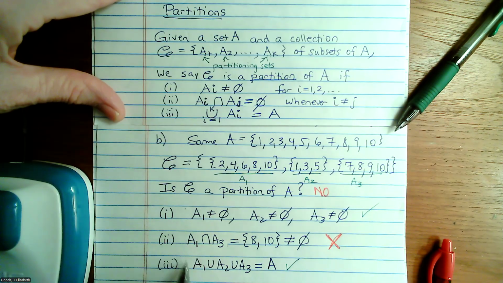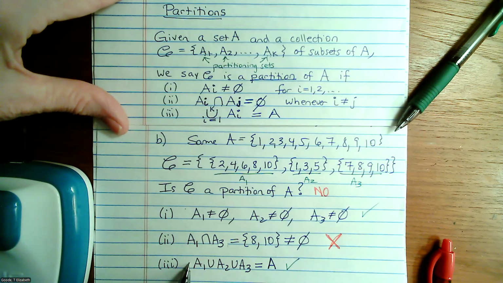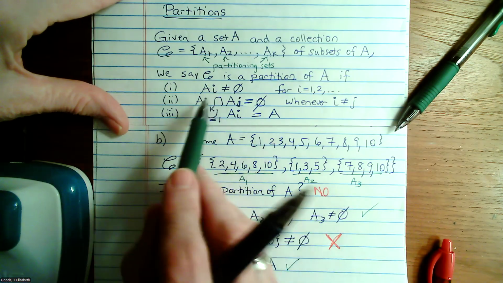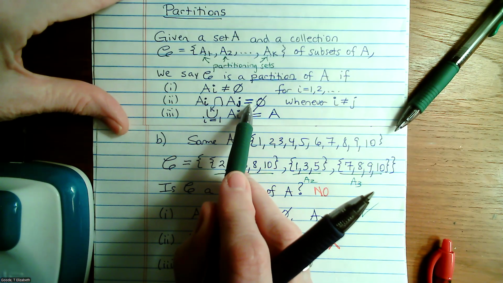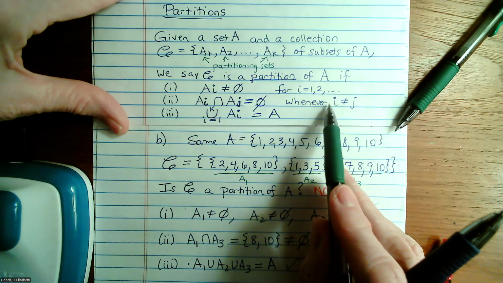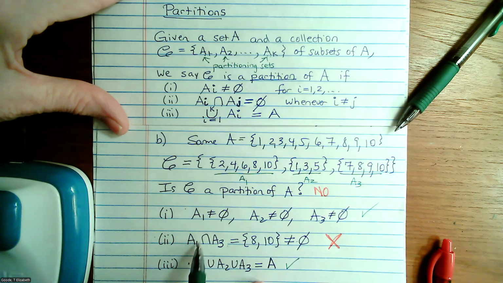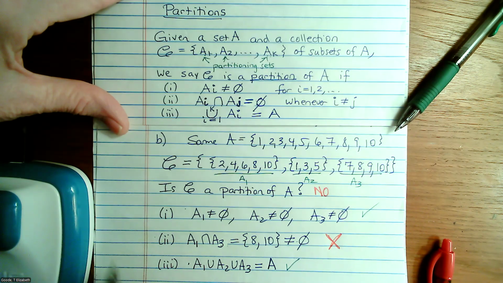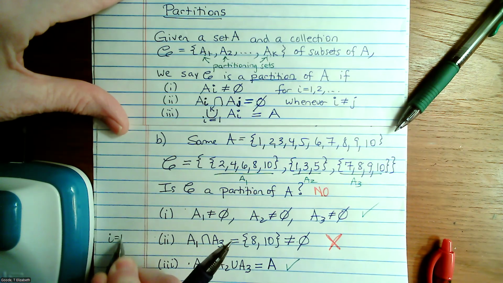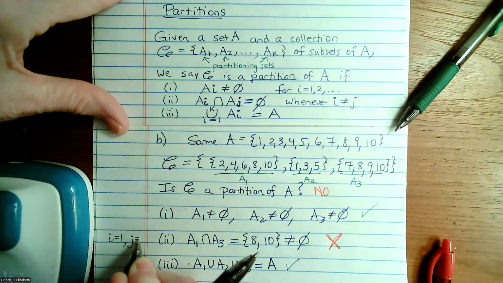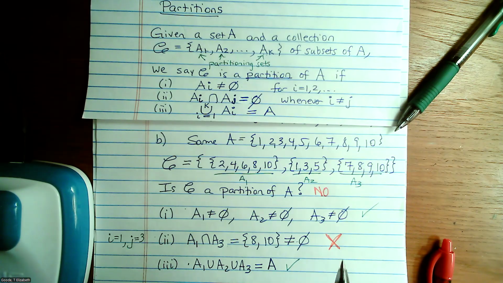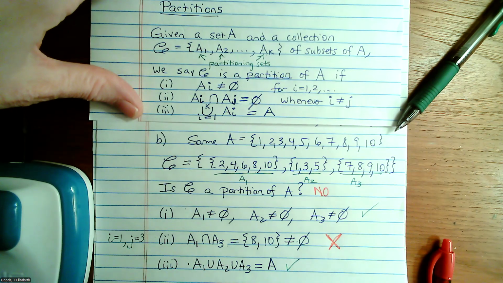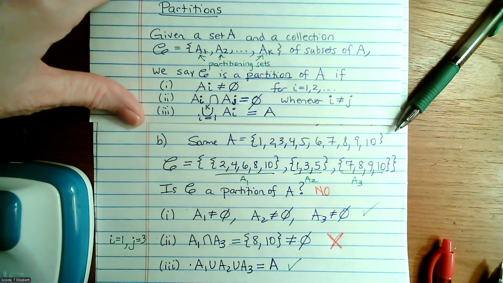I need that help at this time of night. So two of the properties hold, but that's not enough, is it? The fact that Ai intersect Aj was not empty for i not equal to j, because indexing number 1 is not the same as indexing number 3, right? Here, i is 1 and j is 3. So it fails to be a partition.